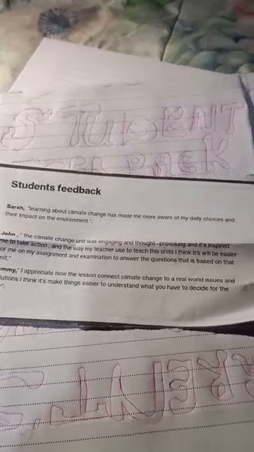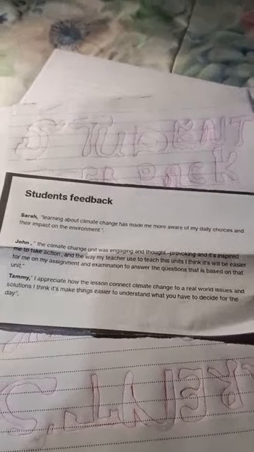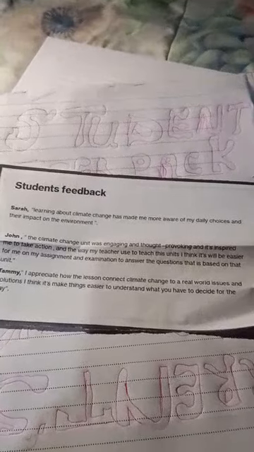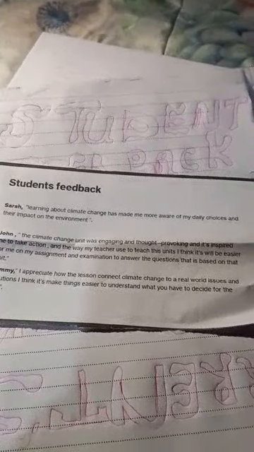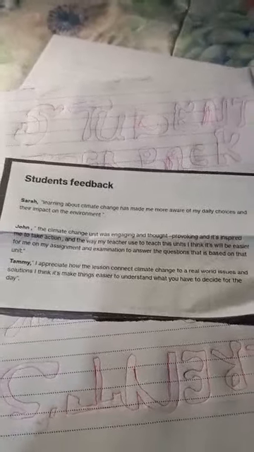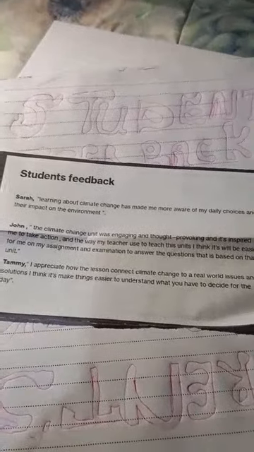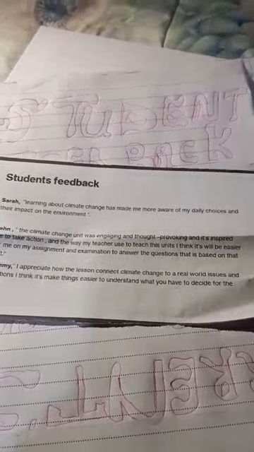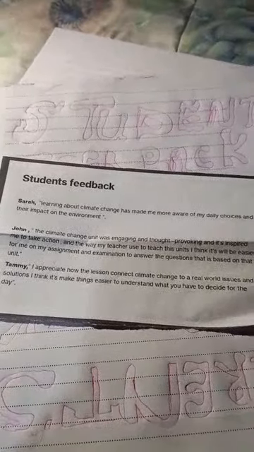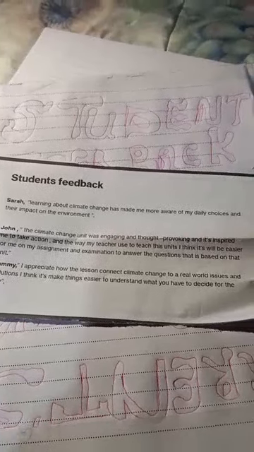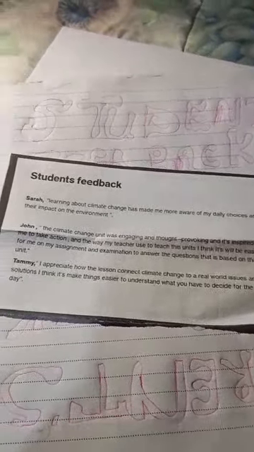And the way my teacher used to teach this unit, I think it would be easier for me on my assignment and examination to answer the questions that are based on that unit. Tammy says, I appreciate how the lesson connects climate change to real world issues and solutions. I think it makes things easier to understand what you have to decide for the day. That's the student feedback.